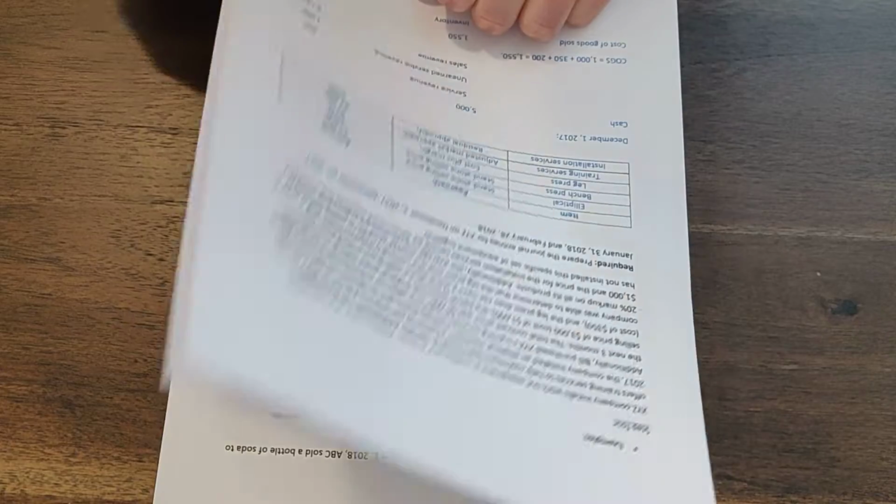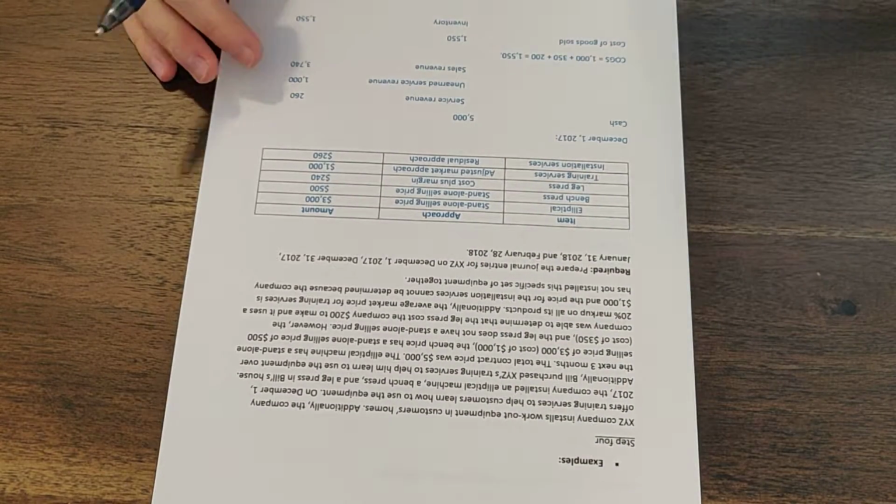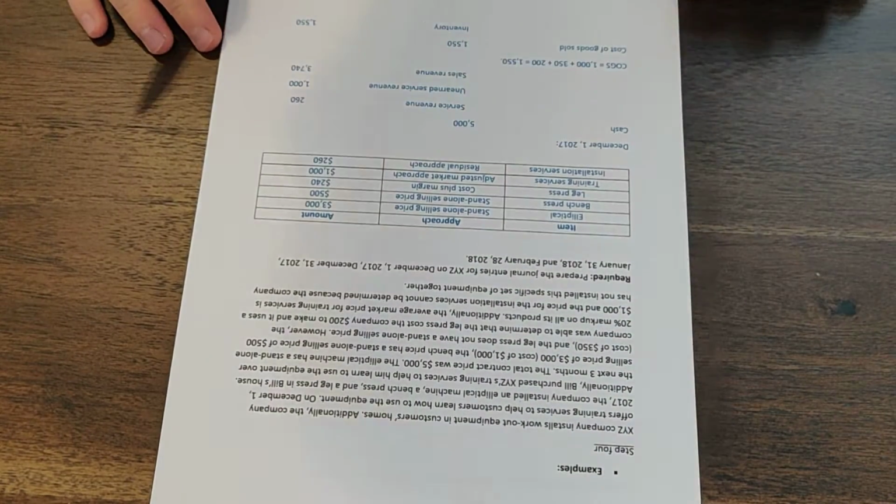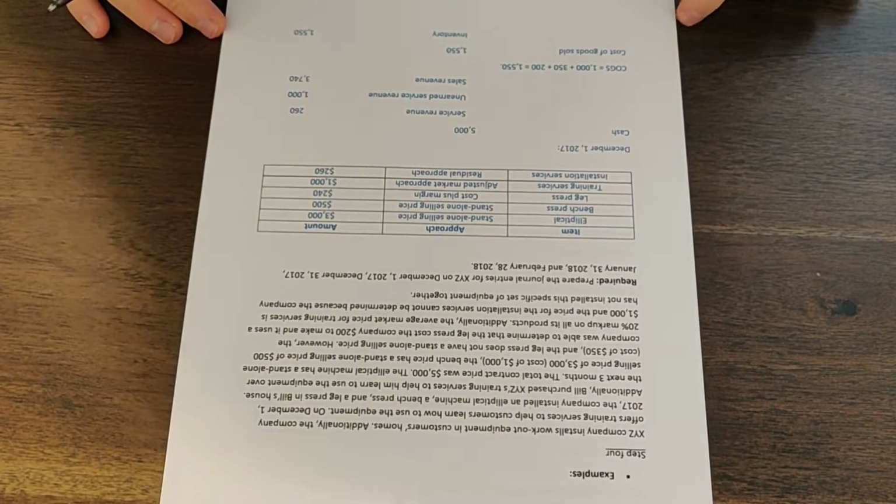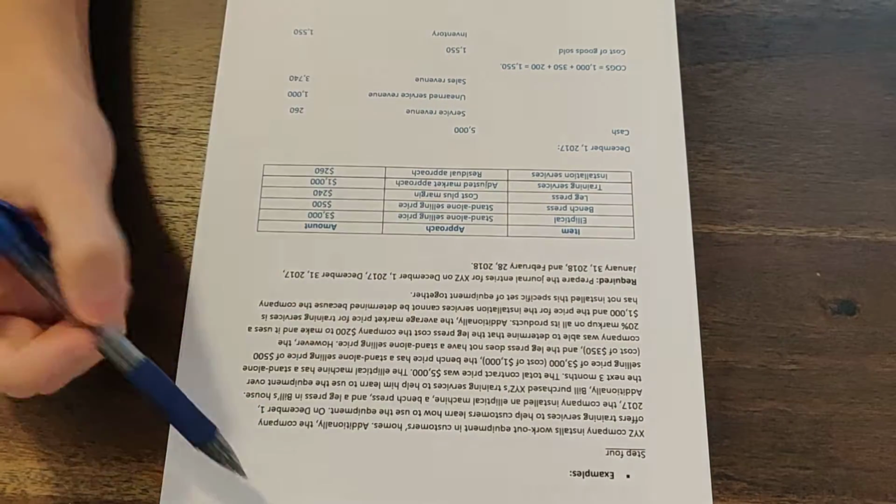I guess there's 2 quick ones on step 5. We have 1 long one on step 4, and then we have 2 quick problems on step 5. Okay, let's just make sure this all is showing. All right, perfect. Step 4 problem, XYZ.